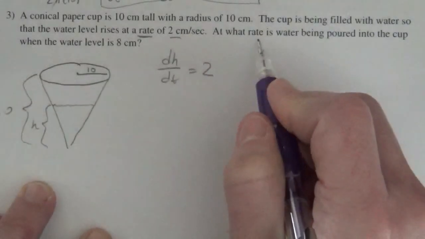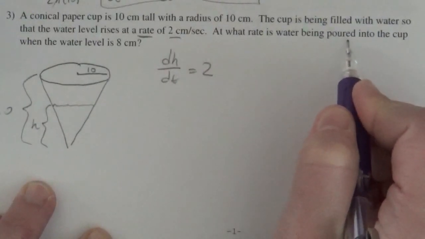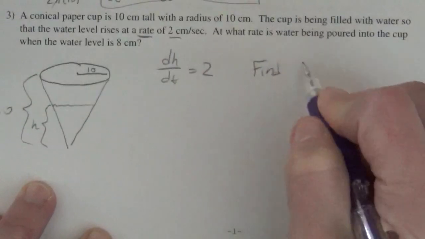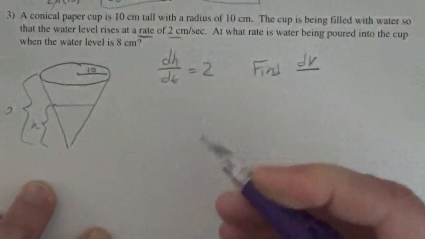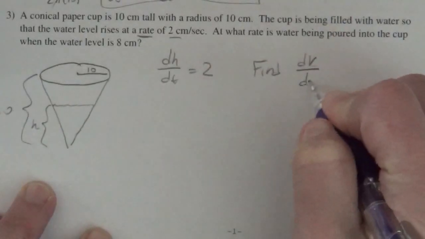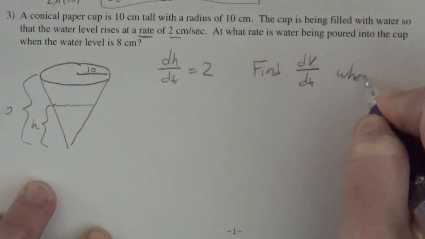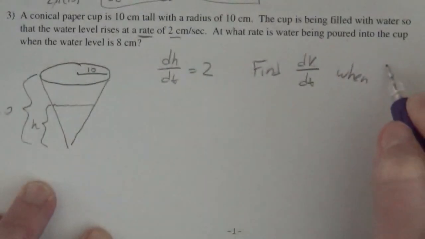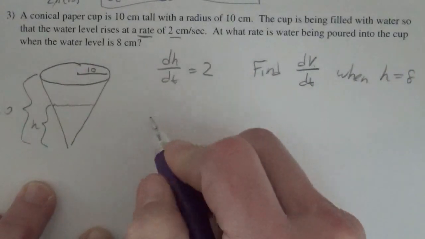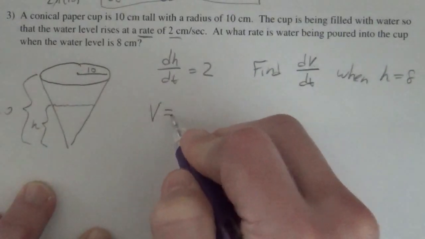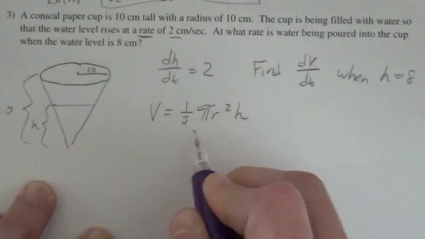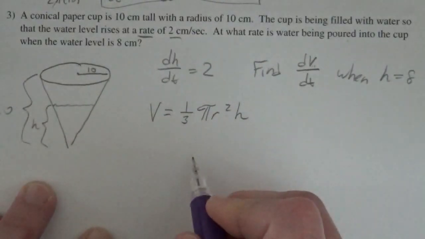And then they want to know at what rate the water is being poured into the cup. So they want to find the rate at which the volume is changing. They want to find dV/dt when the height of the water is 8. So when h is 8. So we need a formula for volume. Volume of a cone is 1/3 pi r squared h, 1/3 of the base times the height.